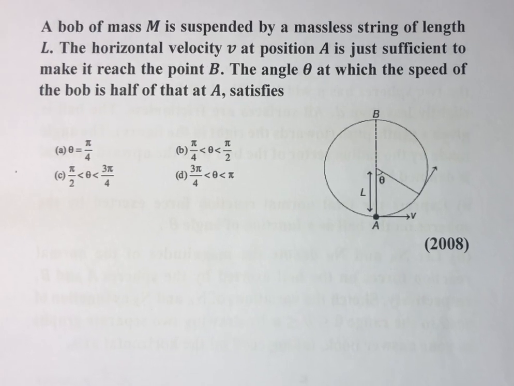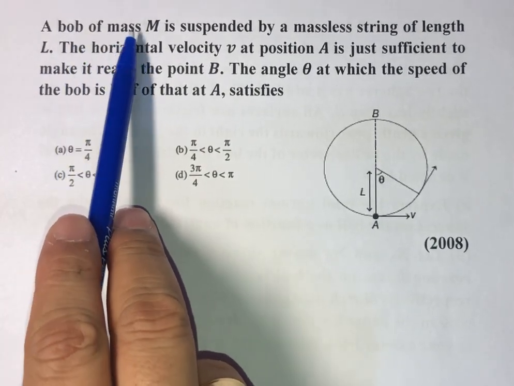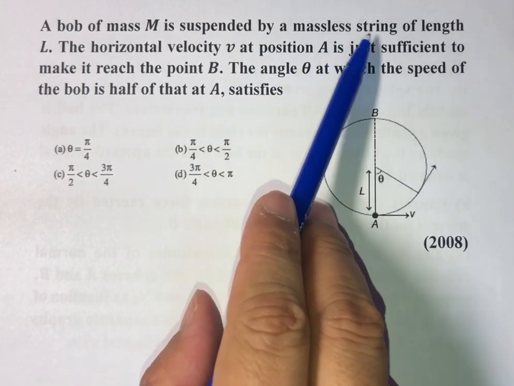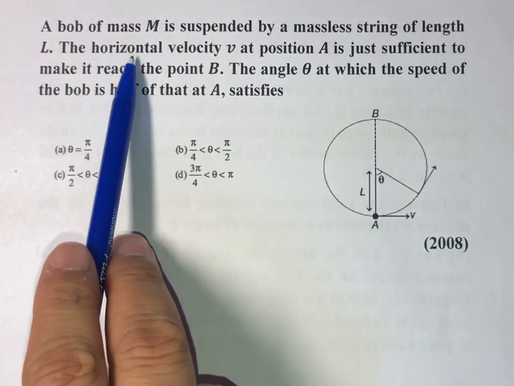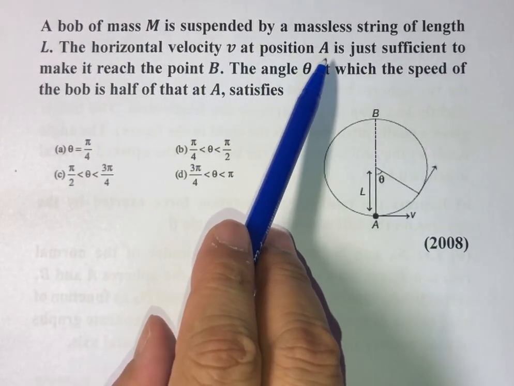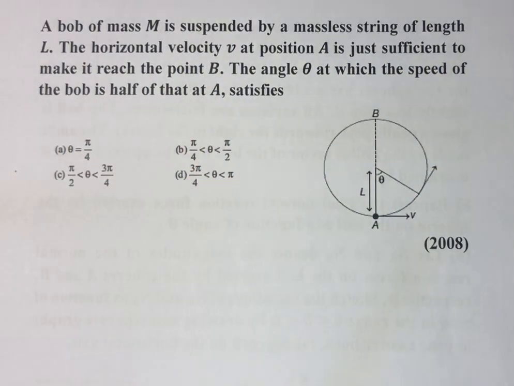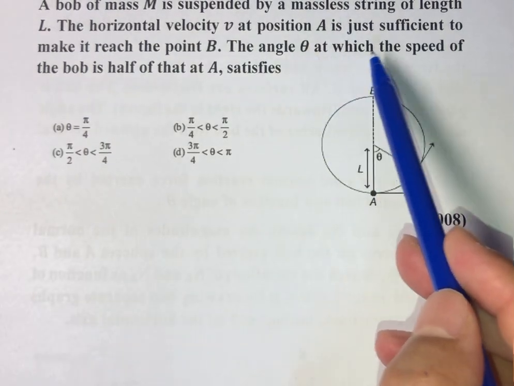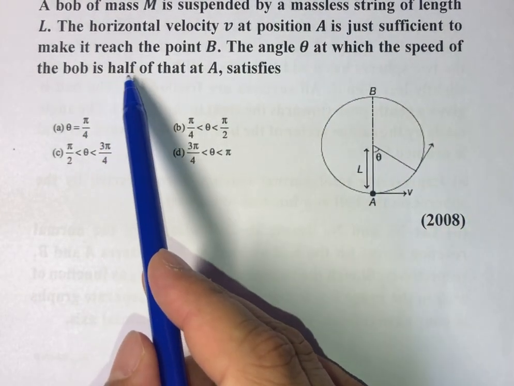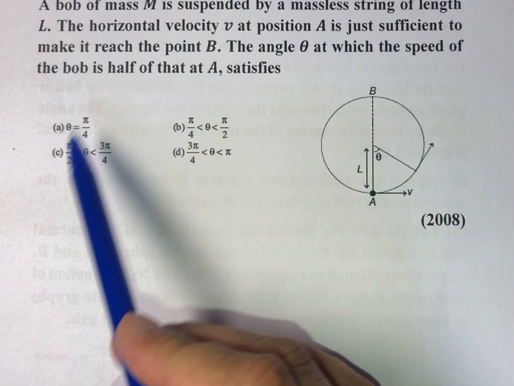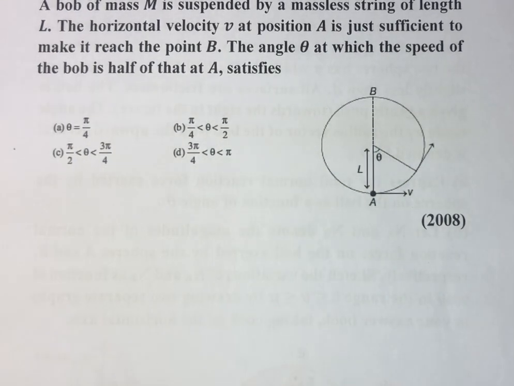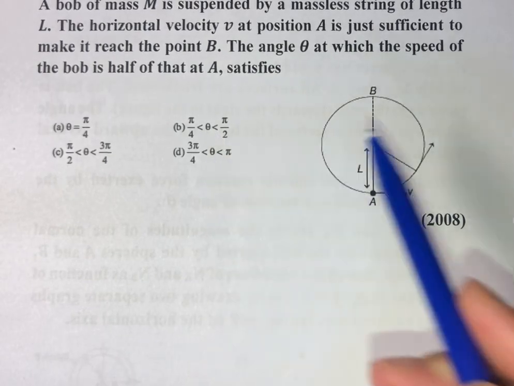Hello friends, today's question. A bob of mass m is suspended by a massless string of length L. The horizontal velocity v at point A is just sufficient to make it reach point B. The angle theta at which the speed of the bob is half that of A satisfies. So these are the four options, and we are going to find out which relation holds true for the value of theta.